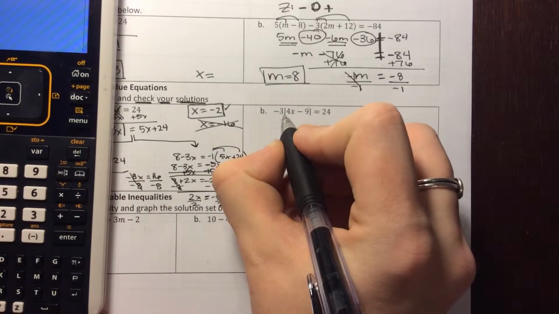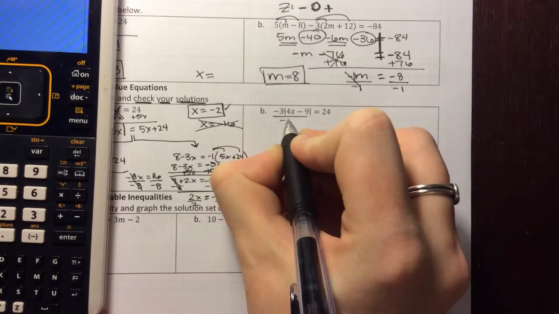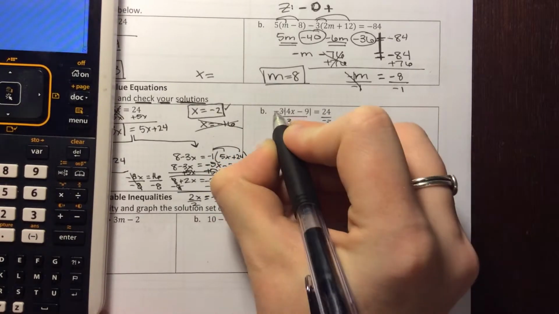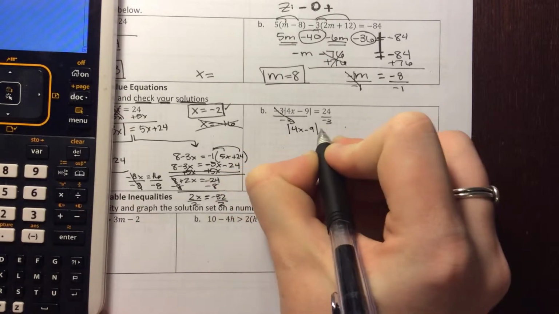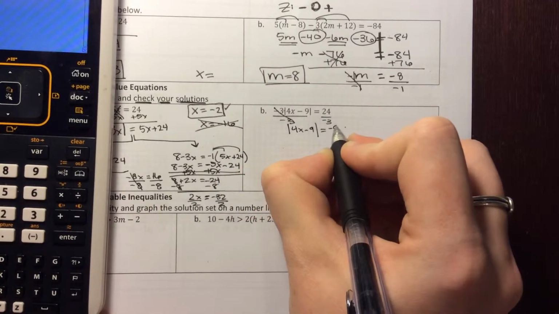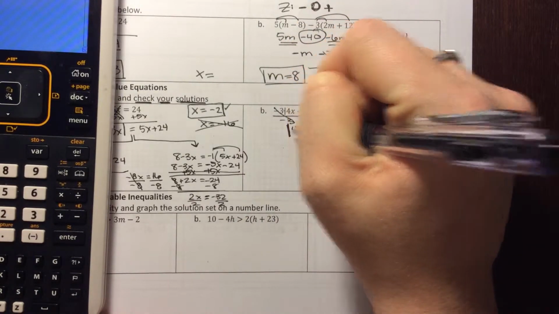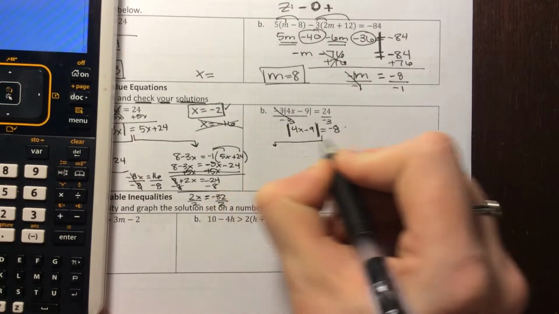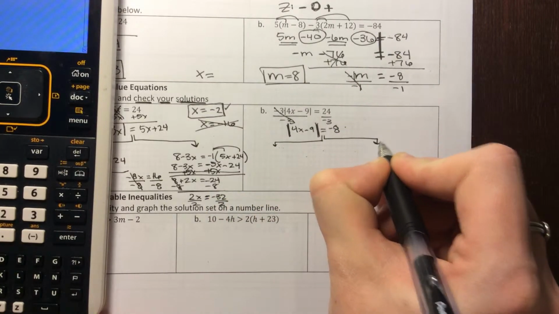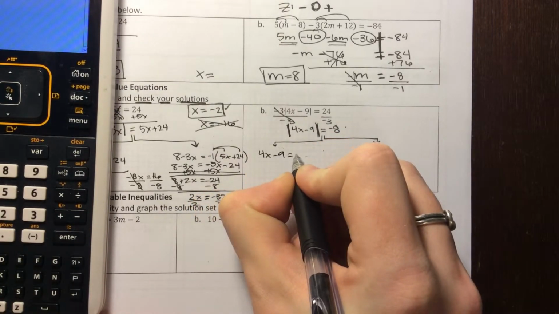All right, here, this negative 3 is being multiplied times the absolute value, so we're going to divide it by negative 3. So we have the absolute value of 4x minus 9 is equal to 24 divided by negative 3, so that's negative 8. Once you get your absolute value by itself, that's when you can split into case 1 and case 2. Okay. Case 1 is that 4x minus 9 equals a negative 8.